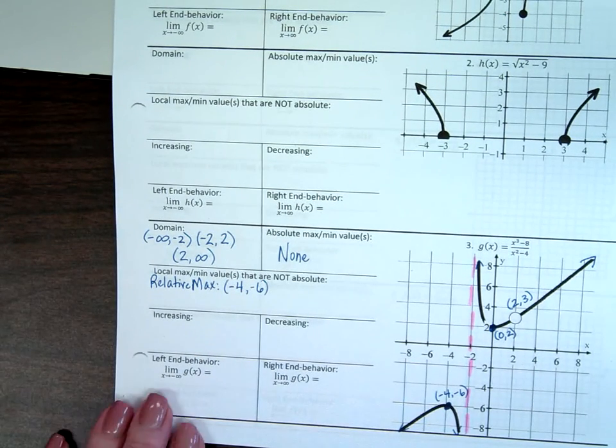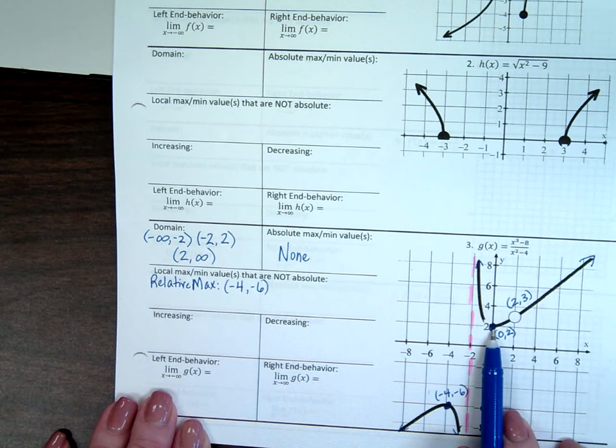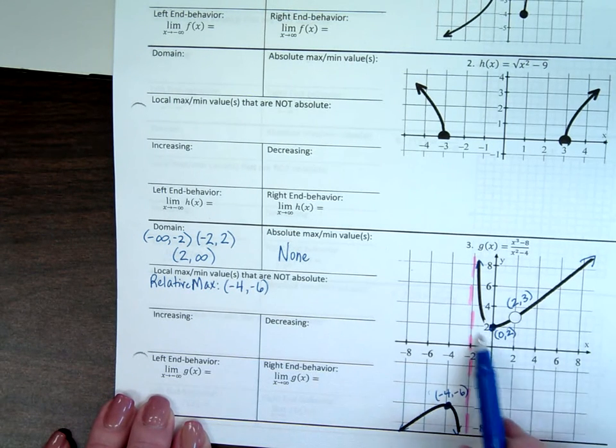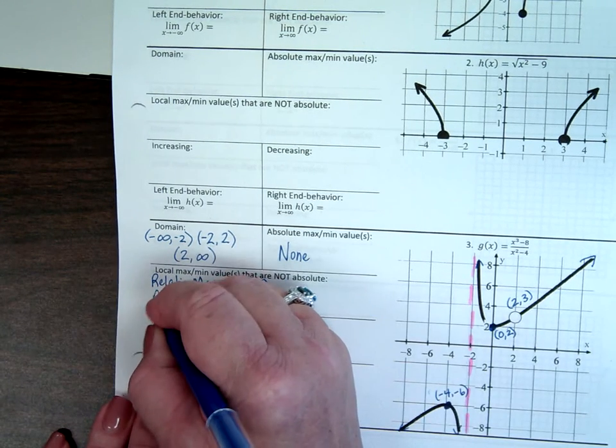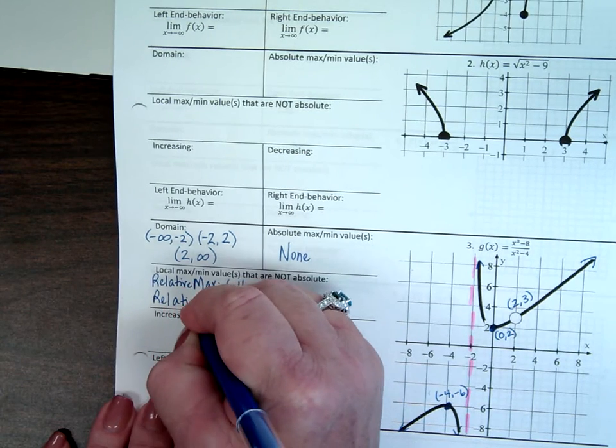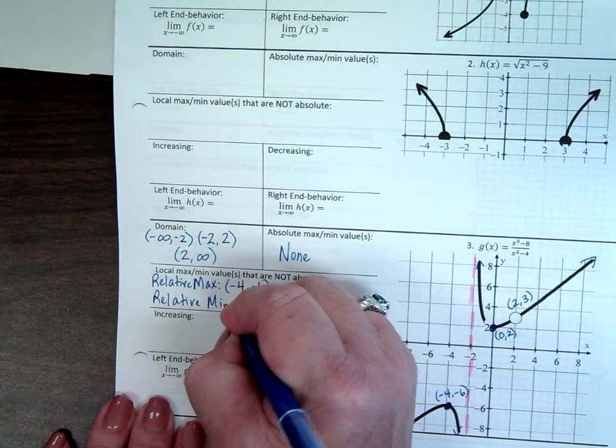And then if I keep going over here, this guy is going to be considered a relative minimum. In his little neighborhood, he's a valley. So over here, he is a minimum, but not overall. So he's a relative or local min. And then you give the coordinates of that, it's 0, 2.